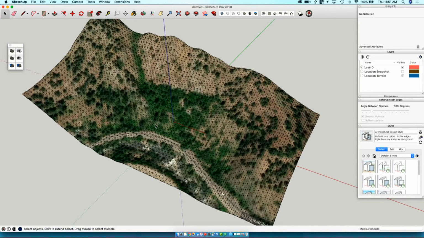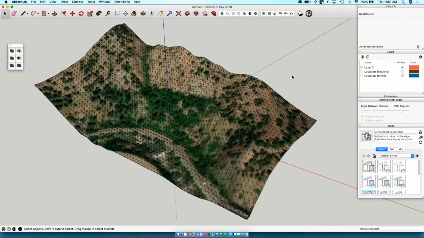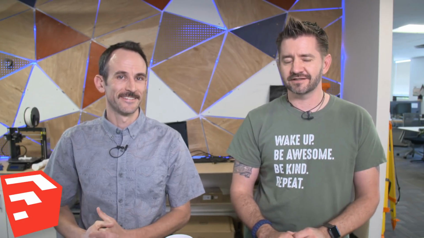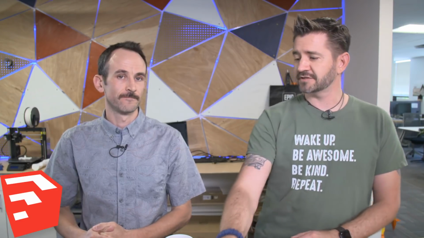So that covers the basics and a couple tips on Add Location. But obviously that's just the start. From here, I'm going to want to do some editing to this terrain, editing to this mesh. And that's why I'm going to hop over to Mr. Josh Raleigh in his awesome topo shirt.